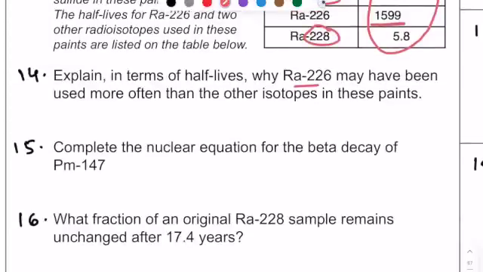Complete the nuclear equation for the beta decay of Pm-147. The first thing that we want to do is find the atomic number of this element. That should be about 61.